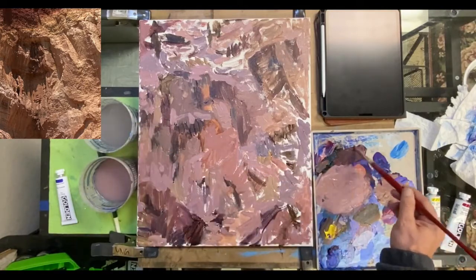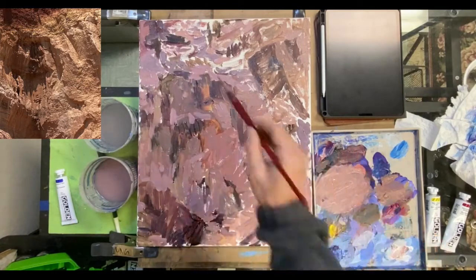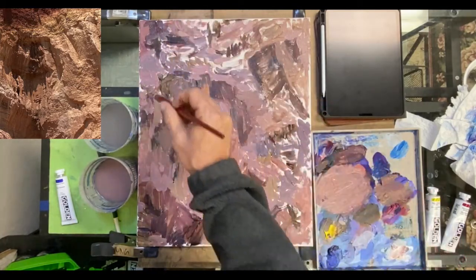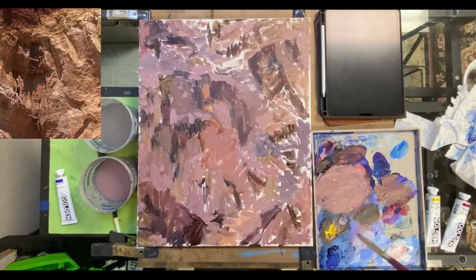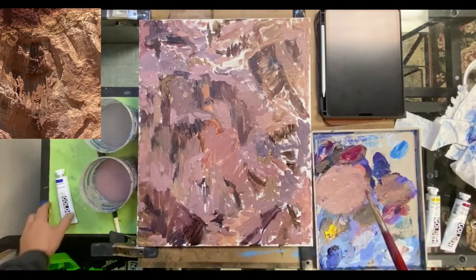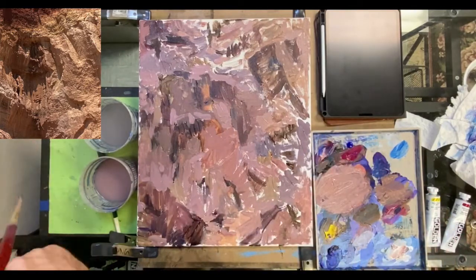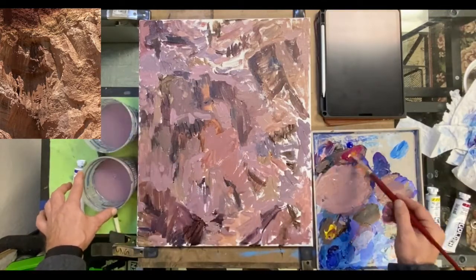And again, I'm not worried about mixing one color. So you're kind of re-establishing the darks at this point. And you might even come back with some middle tone and kind of have a little battle between the darks and the middle tones.